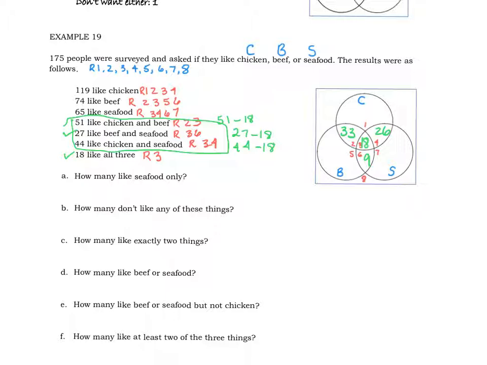So for chicken, we have the cardinality of 119, so we need to subtract that 33 minus 18 minus 26, and that gives us 42. For the beef, that gives us 74, and that'll be 74 minus 33 minus 18 minus 9. That will leave us with 14.